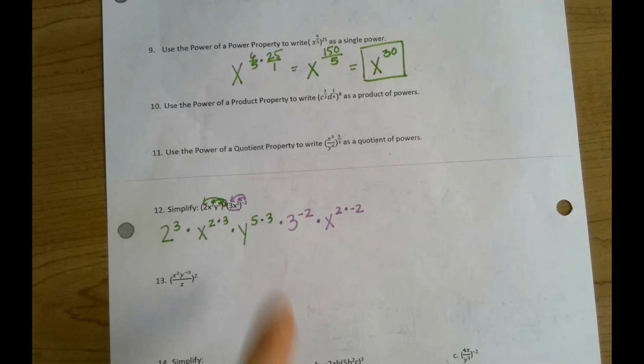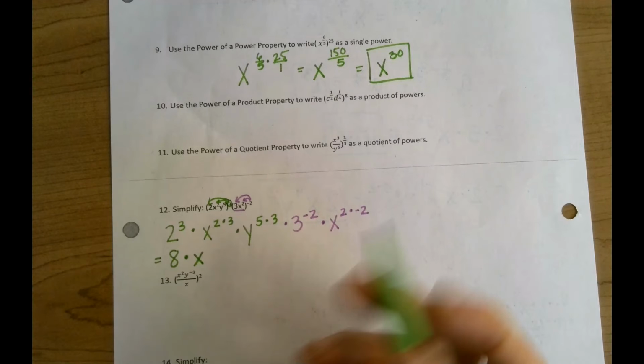We apply the -2 to the number and the variable. All right, then when it's a number, actually solve it. 2 cubed equals 8. So 8 times 3 is 6. And then 5 times 3 is 15.